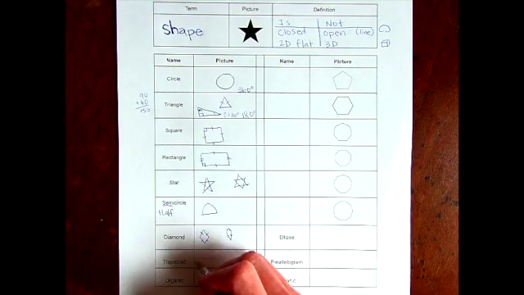All right, a trapezoid is a shape that's a quadrilateral, which means it has four sides, but it only has one side of parallel lines.